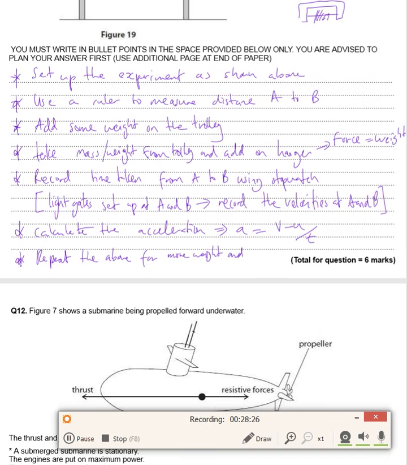We must repeat, say, 1, 2, 3, 4, 5, 6, 7, 8 times. So repeat, more weights. And then what we can do, we can say plot F against A graph. Therefore we can actually see what happens.